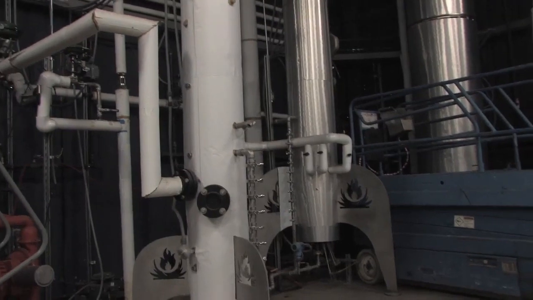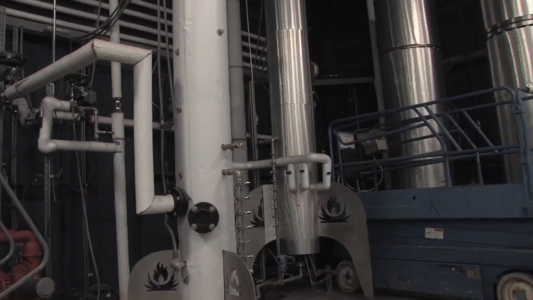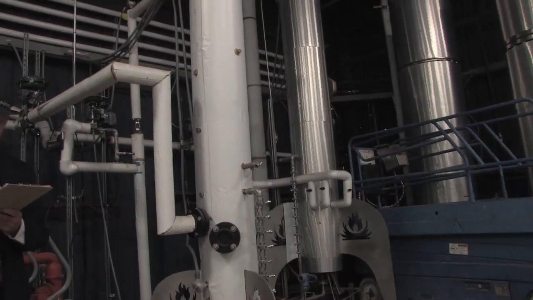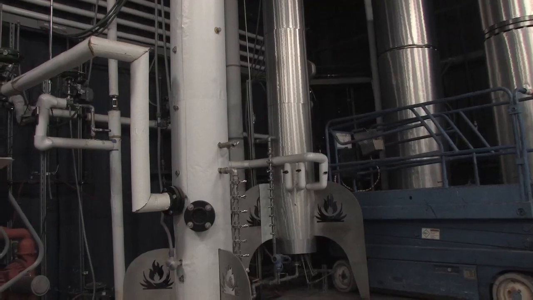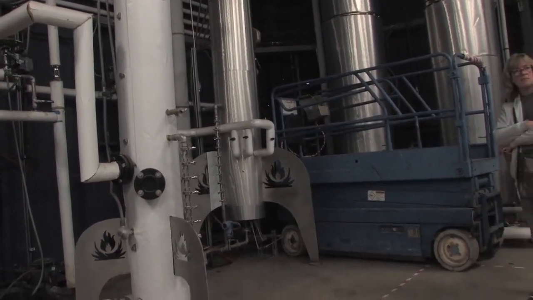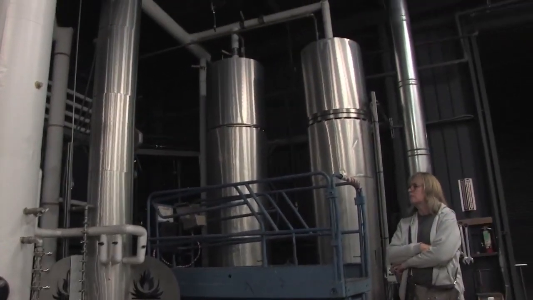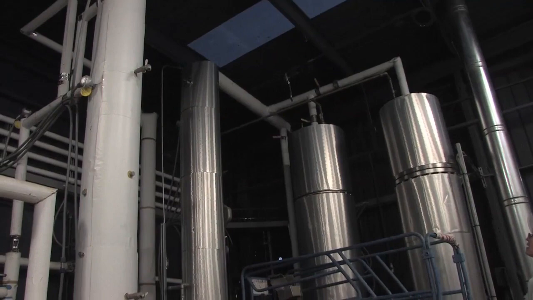So as the beer comes in, it gets heated up to the boiling point. And this column on its own will produce 100 proof alcohol. 100 proof alcohol is 50% alcohol and 50% water. Everything else, all the extra water, all the dead yeast, all the nutrients, vitamins, minerals that were in the batch will get to the bottom of this, all the solids as well.